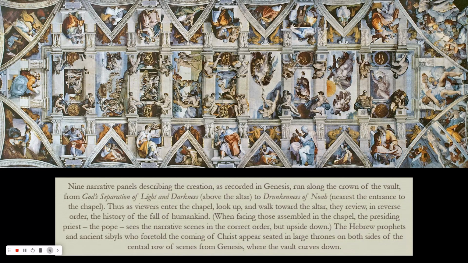Viewers enter the chapel, look up, and walk toward the altar. They review, therefore, in reverse order, the history of the fall of mankind. So this is actually near the entrance. This is near the altar. The Hebrew prophets and ancient sibyls who foretold the coming of Christ appear seated in large thrones on both sides of the central row of scenes. So those are the figures here and here.